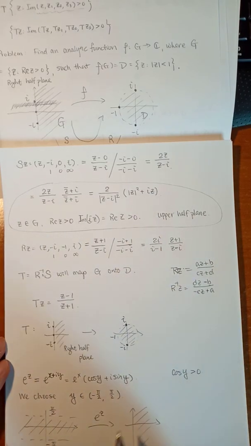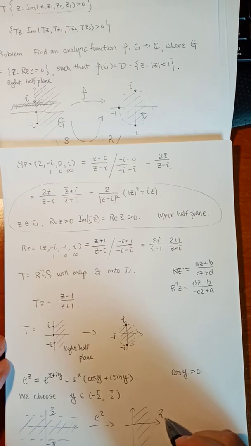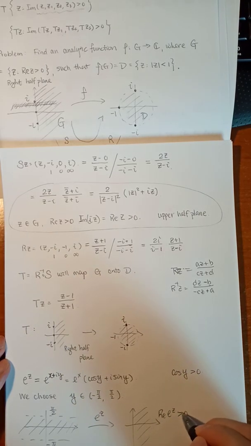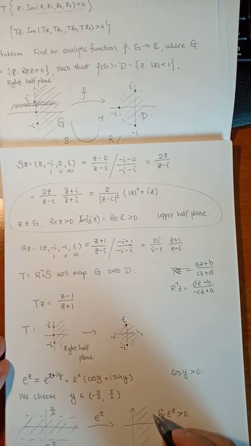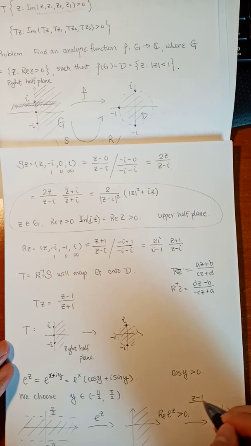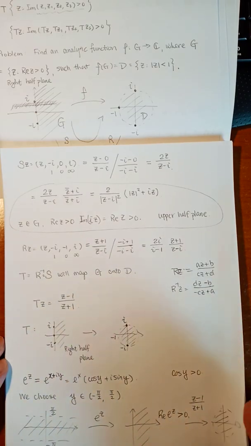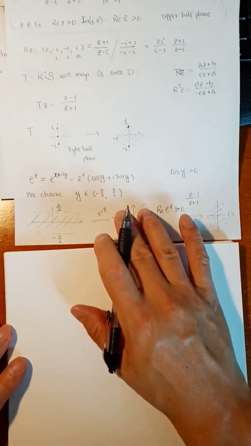Right half plane, because the real part is positive. Re(e^z) is greater than 0, because cosine y is greater than 0 over this direction. And the right half plane is mapped to the unit disk by (z minus 1) over (z plus 1). So after you compose it, we get another one.